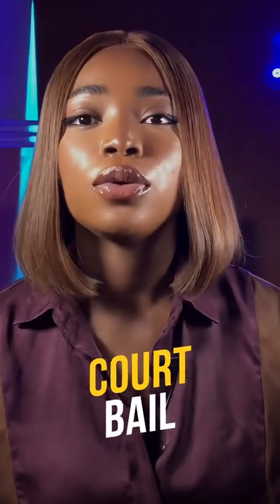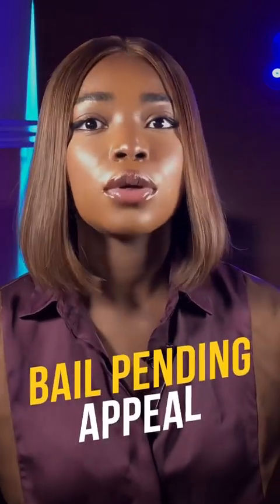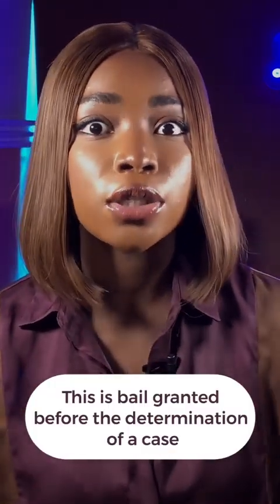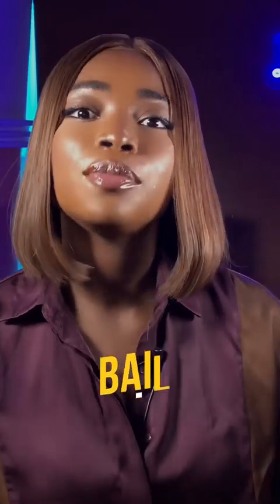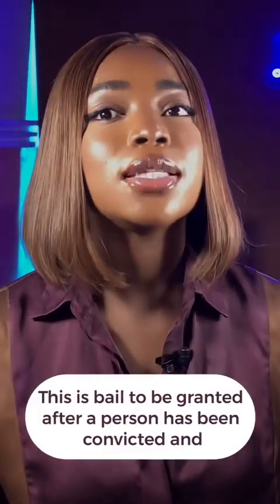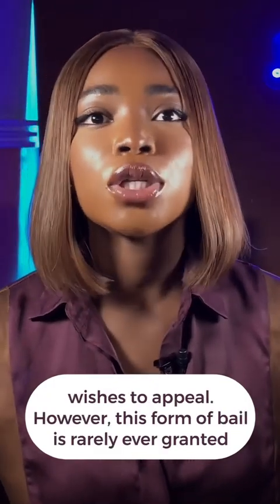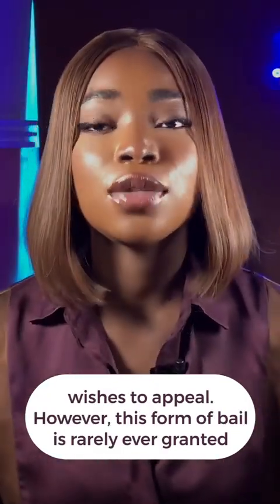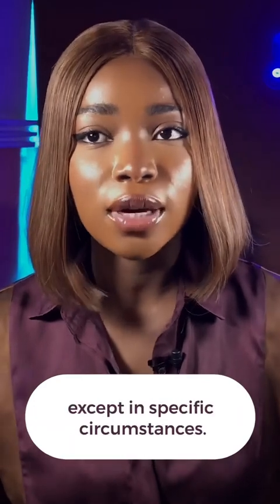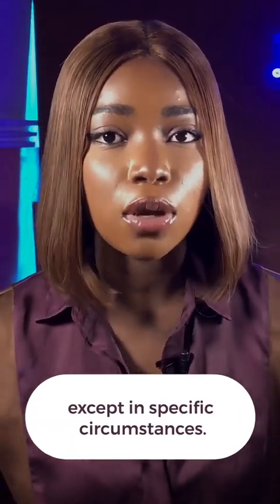Moving on to court bail, there are two types of court bail. We have bail pending trial. This is bail granted before the determination of a case, and we have bail pending appeal. Now, this is bail to be granted after a person has been convicted and wishes to appeal. However, this form of bail is rarely ever granted except in specific circumstances.